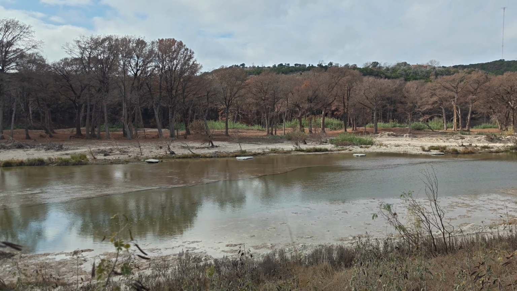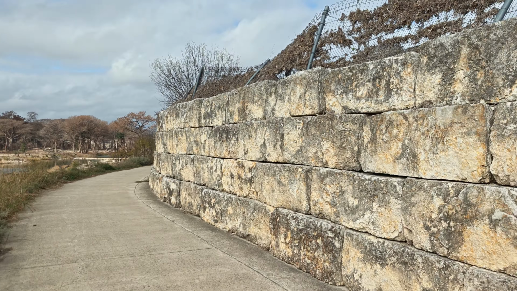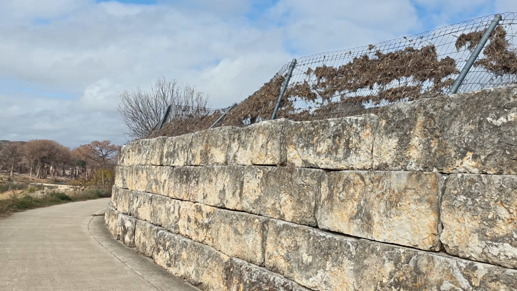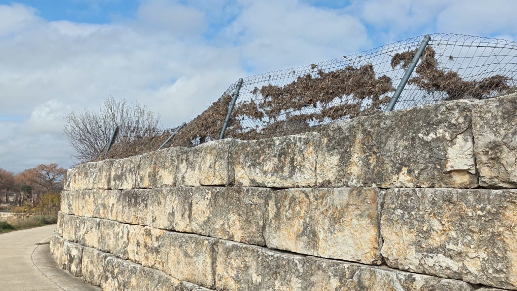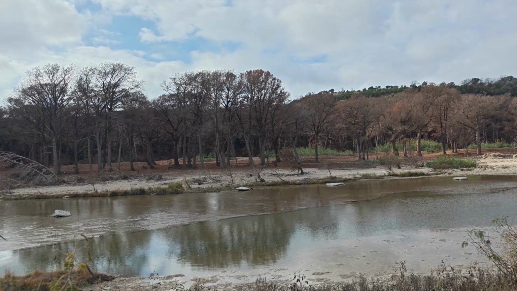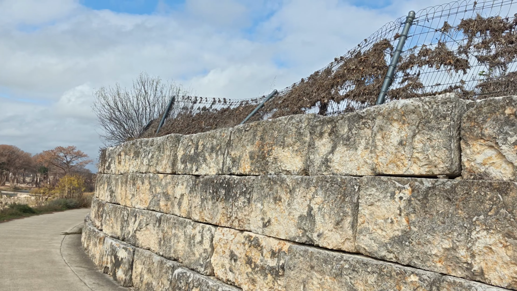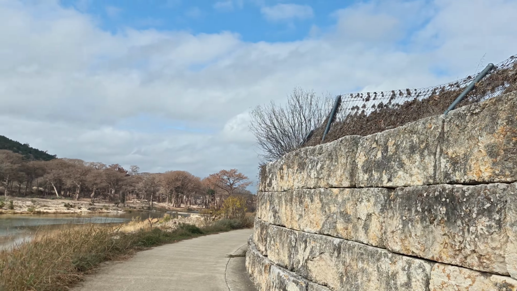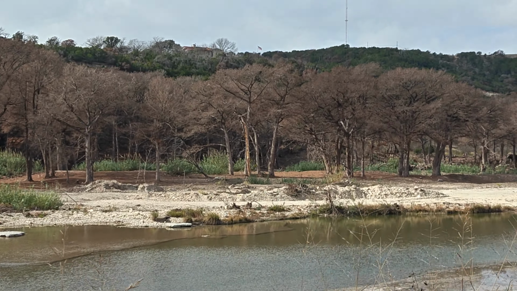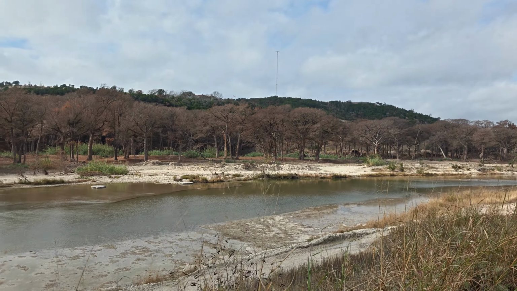So here is the normal flow of the river. If we come here, you could see that, based on what we've seen here, the water came all up here. Look at that. That is about maybe between 15 and 20 feet of climb. Now, if you look behind, you see that the trees behind are green, and the trees closer to the river are brown.